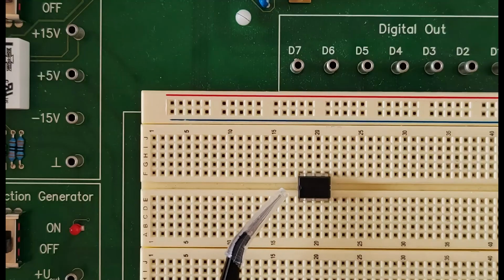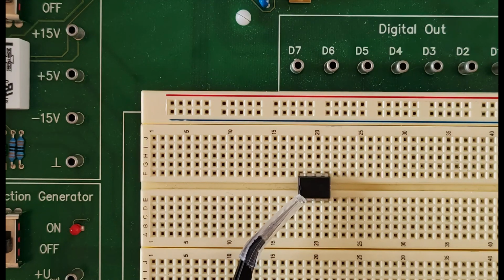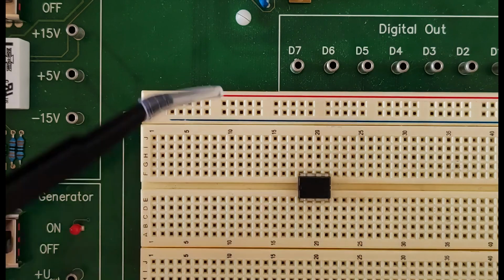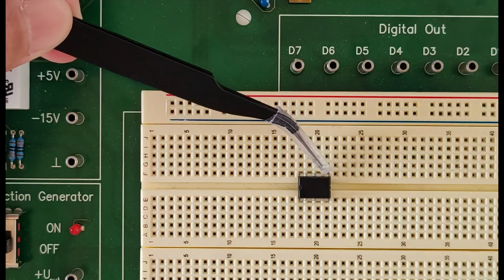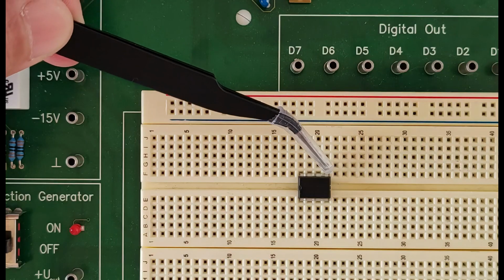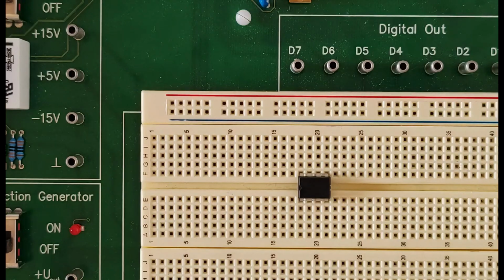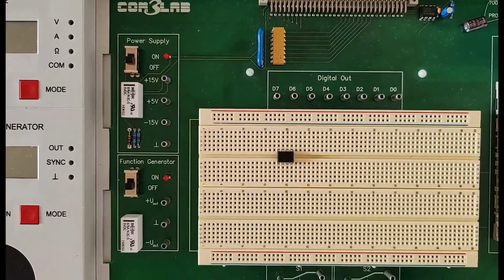What I did here is that the notch, or the half moon notch on the circle that marks pin number 1, is actually here on this side, facing to the left. Now, if that is the case, just as we learned in the previous video, pin number 1 would be here, upper left, then 2, 3, 4 for the first 4 pins. At the other side, pin 5 would be there on the bottom right, then 6, 7, 8. It's here.